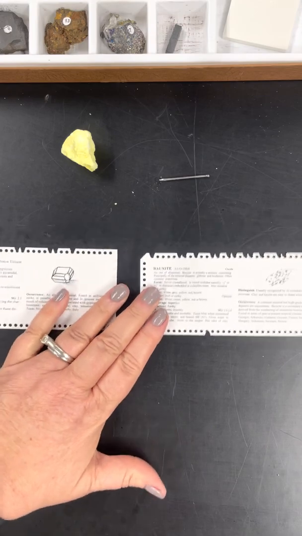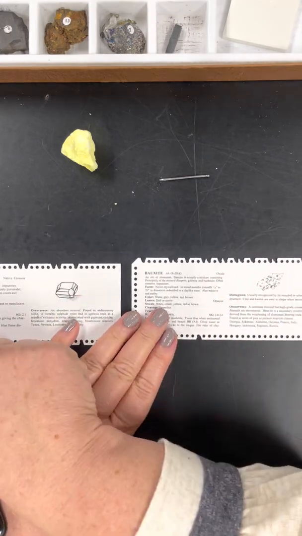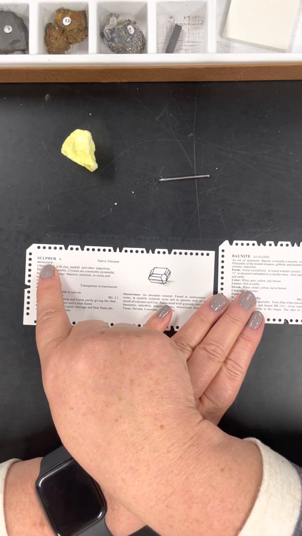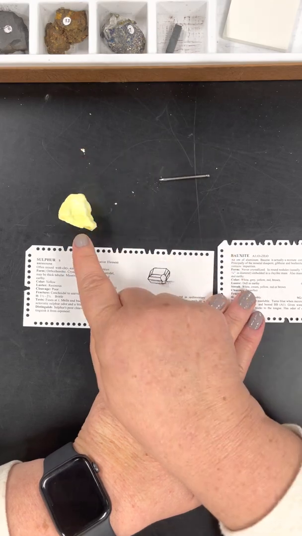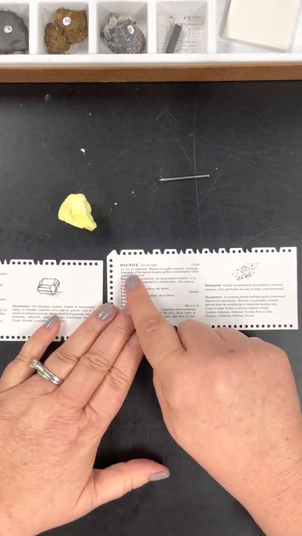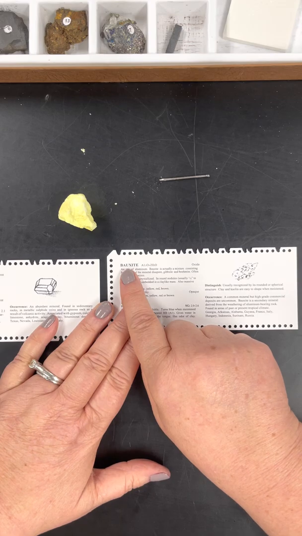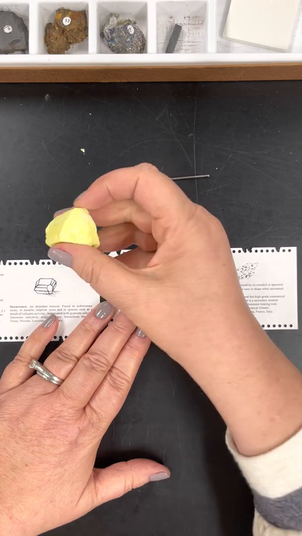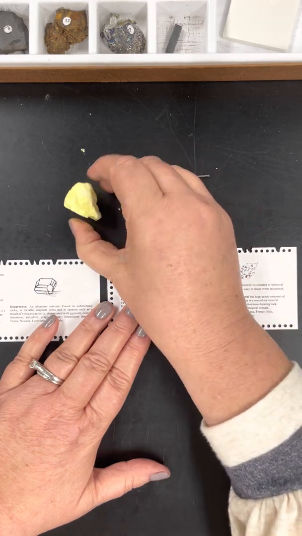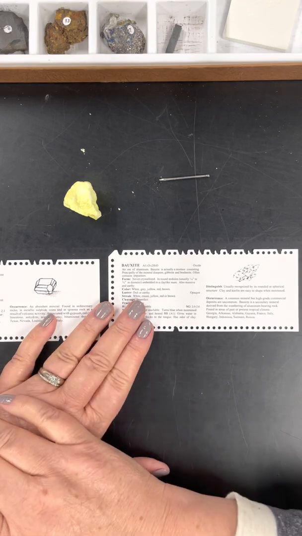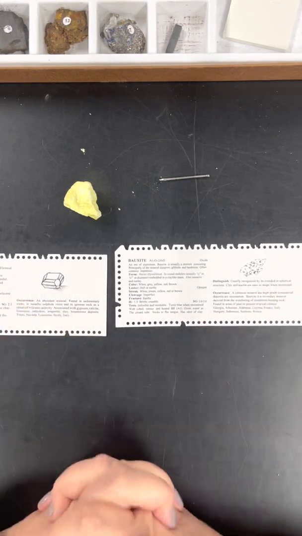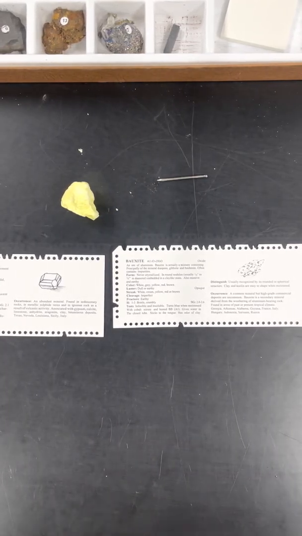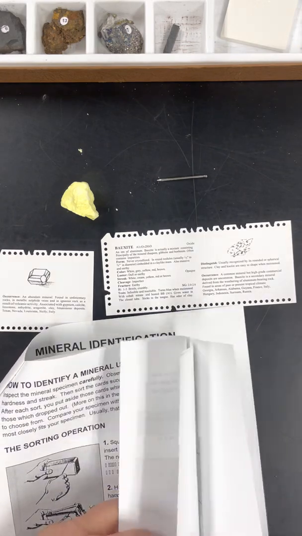So what I want you guys to do is go to Google, type in sulfur, S-U-L-P-H-U-R, and look at the image and see if it's something that looks like this. And then type in bauxite, B-A-U-X-I-T-E, and see if that looks like this. And I'm not going to tell you which mineral it is because I want you guys to figure it out, because I'm mean like that. So once you've got it and you've got all your characteristics filled out on that data sheet, then you can move on to the next one.